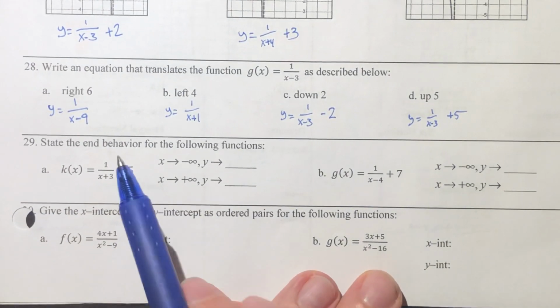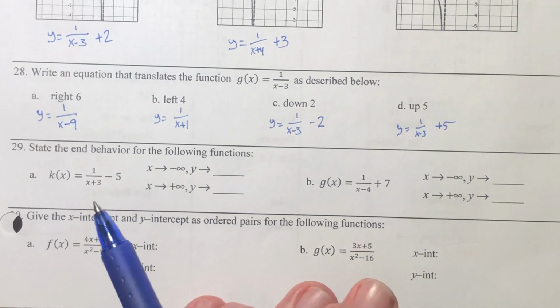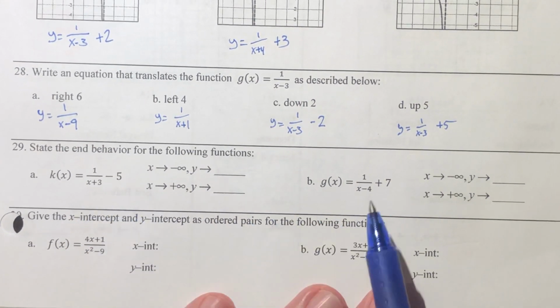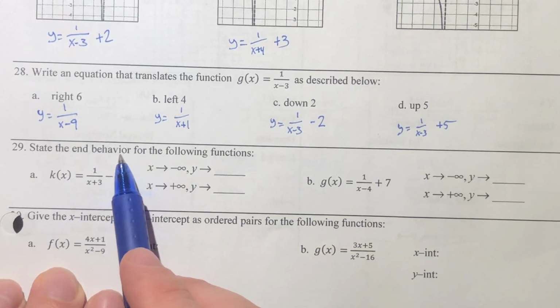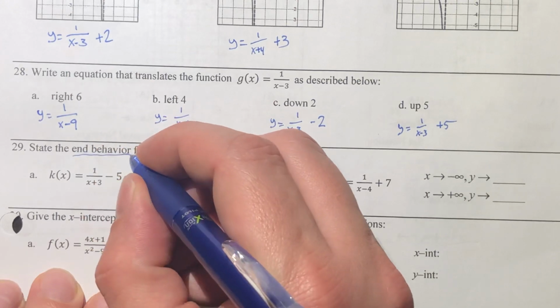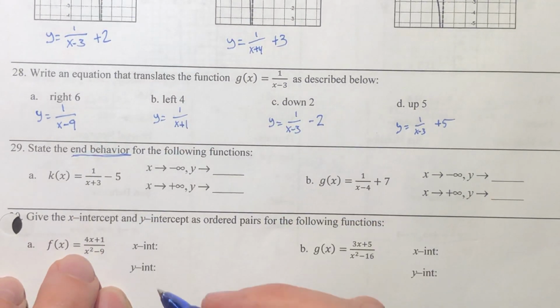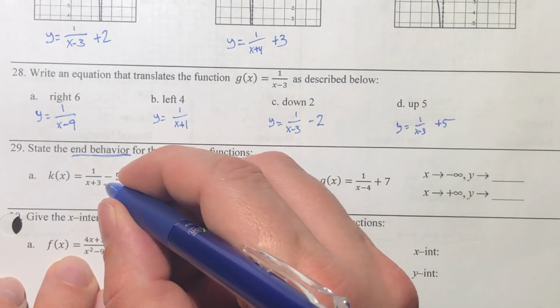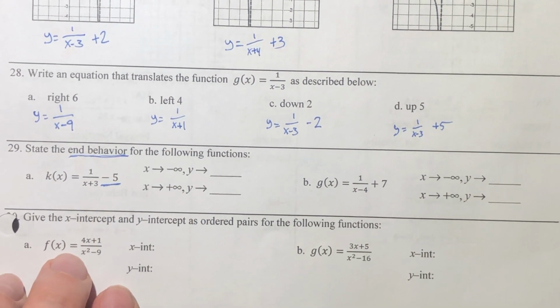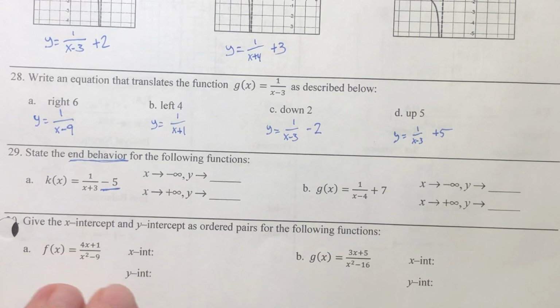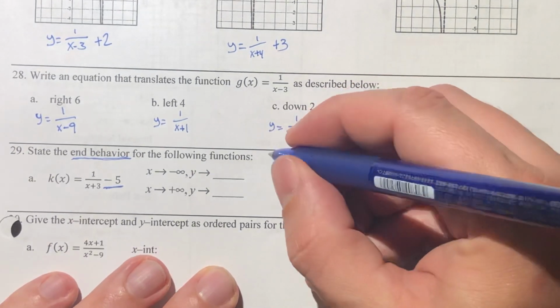When you have your equations in this transformation form, your end behavior is going to be that last value. It's going to be your k value when it is in transformation form.